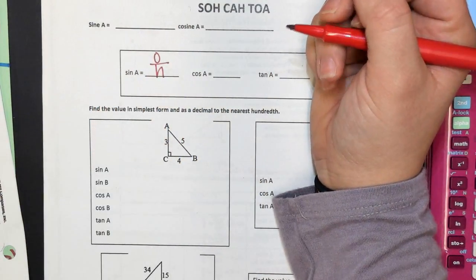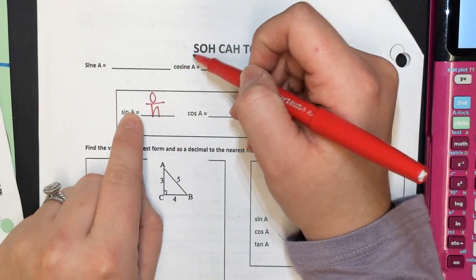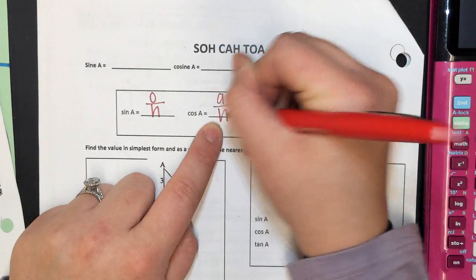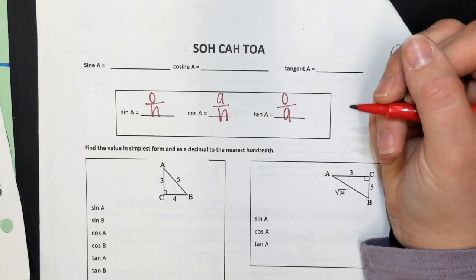Most of the time you'll just see one letter. So sine is opposite over hypotenuse, cosine is A over H, tangent is O over A.